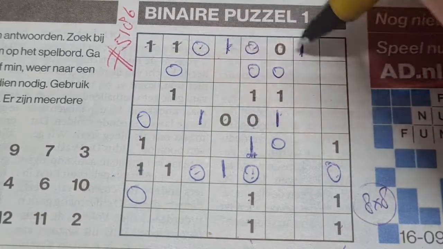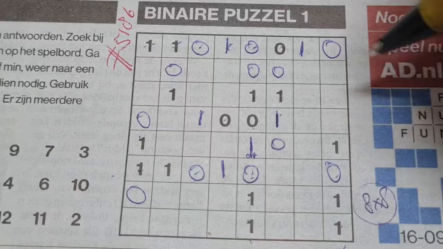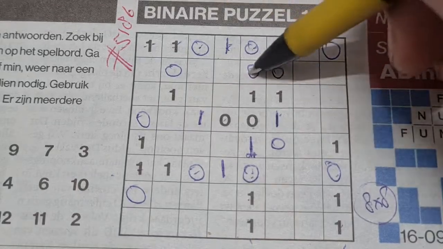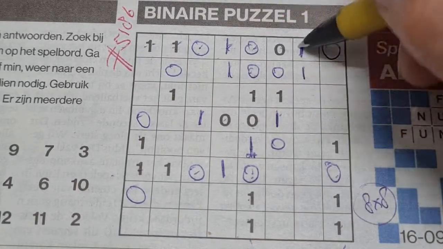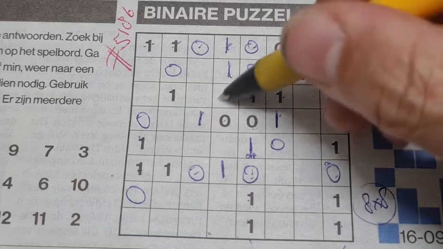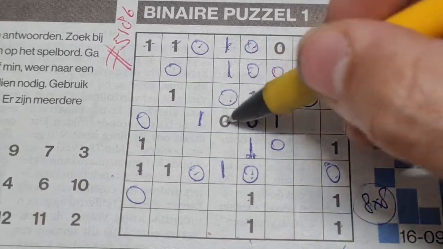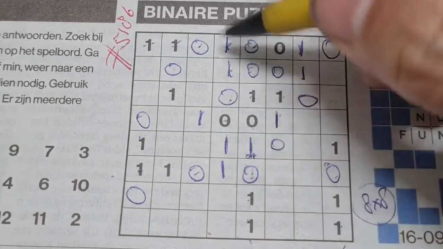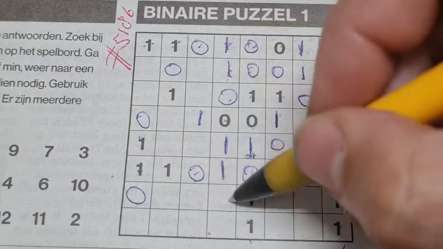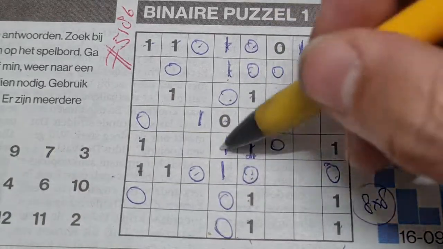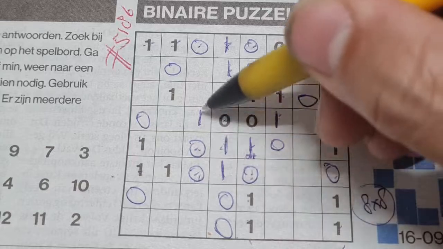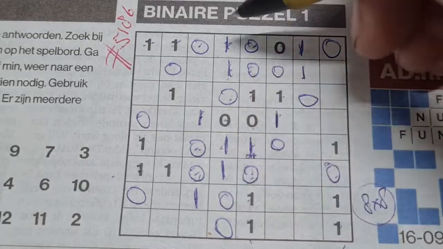Now we have 4 ones, so the rest are O's. Double O, here 1, there 1. Double 1, oh wait. Double 1, here no, there no. Double O, here 1, there 1. 4 ones we have here, so the rest are O's. Double 1, here no, there no. Double O, here 1, there 1.